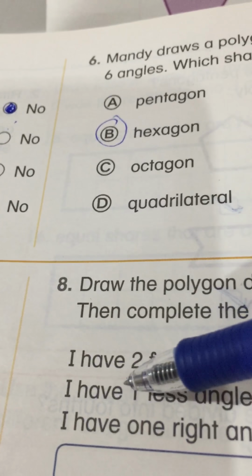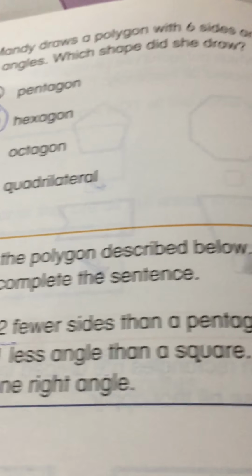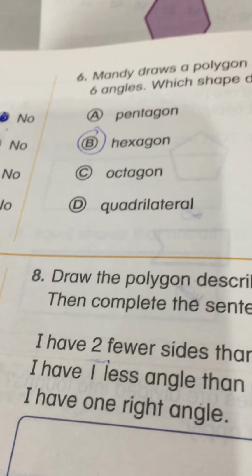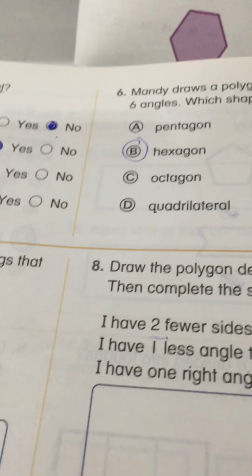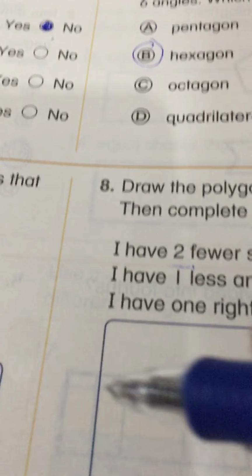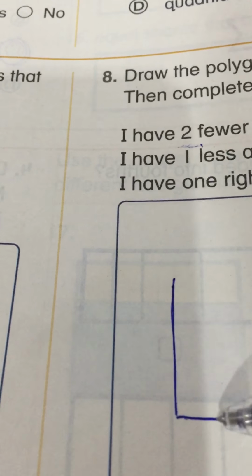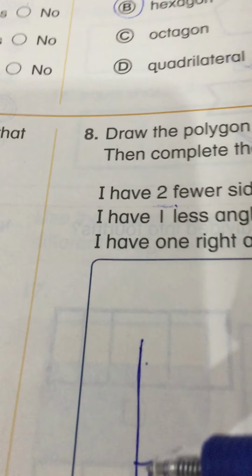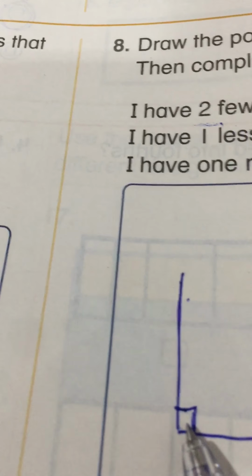So 3 sides, and I have 1 less angle than a square. We all know that the square has 4 angles, but this shape has 1 less. That means it has 3. Then I have 3 sides, and the last thing is I have 1 right angle. That means when I draw, I have to make a square corner on 1 side. So these 2 sides meet in a square corner. Okay, that means they are making a right angle.